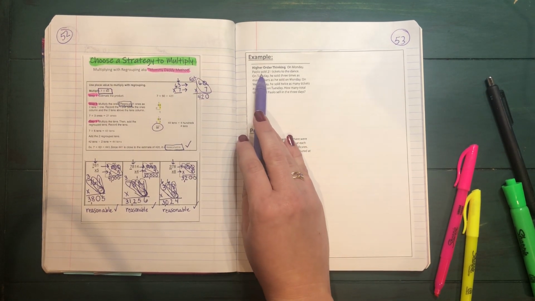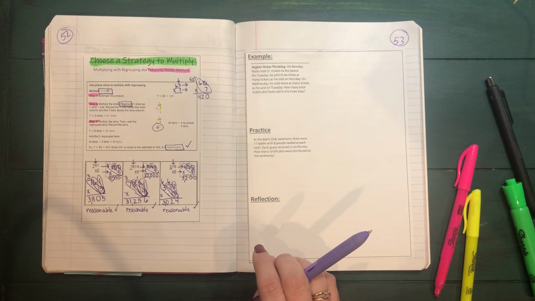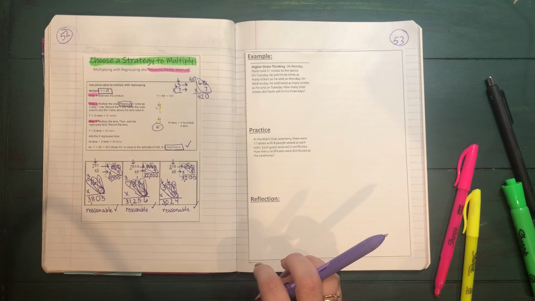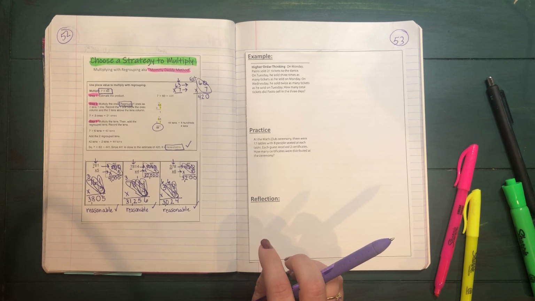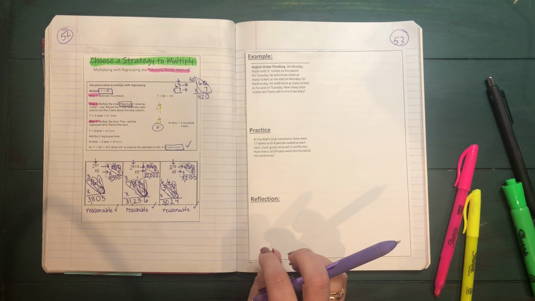So our example states, on Monday, Paulo sold 21 tickets to the dance. On Tuesday, he sold 3 times as many as he sold on Monday. On Wednesday, he sold twice as many tickets as he sold on Tuesday. How many total tickets did Paulo sell in the 3 days?